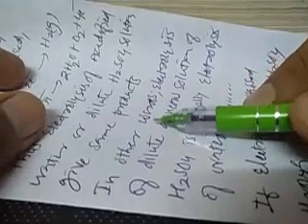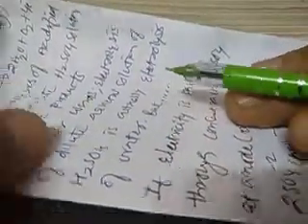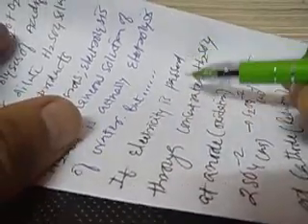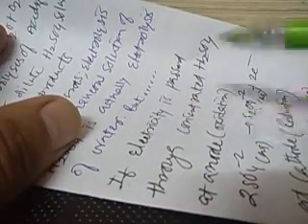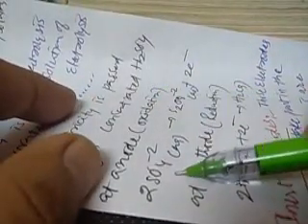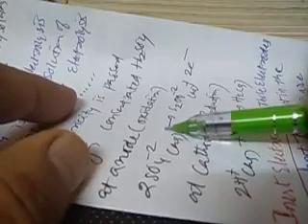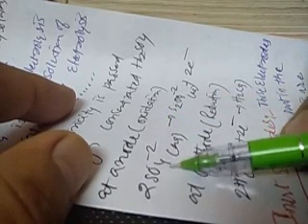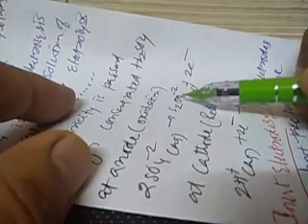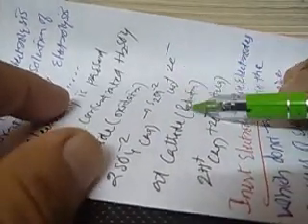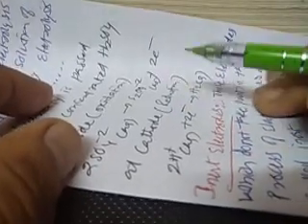Now we'll look at the next case. If electricity is passed through the concentrated H2SO4 solution, we need to understand what happens. When we pass electricity through the concentrated H2SO4 solution, instead of OH minus ions, the SO4 minus 2 ions are converted to S2O8 minus 2 ions and 2 electrons. And at the cathode, hydrogen gas is produced.